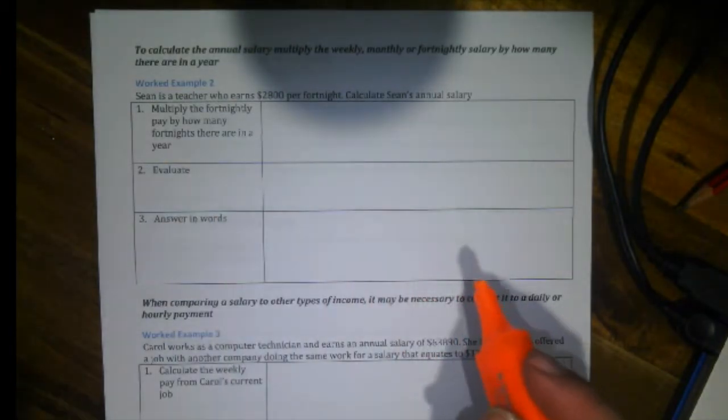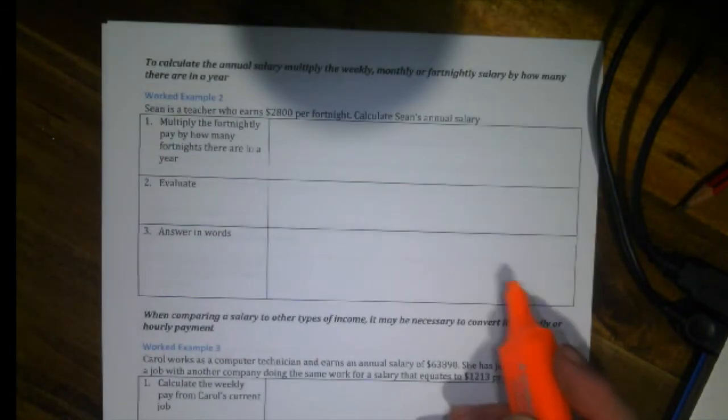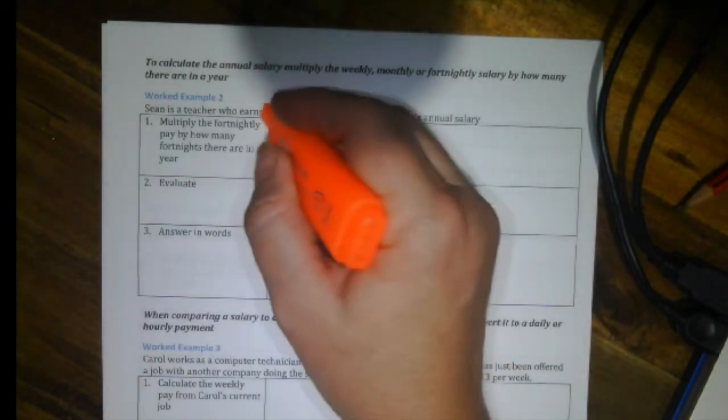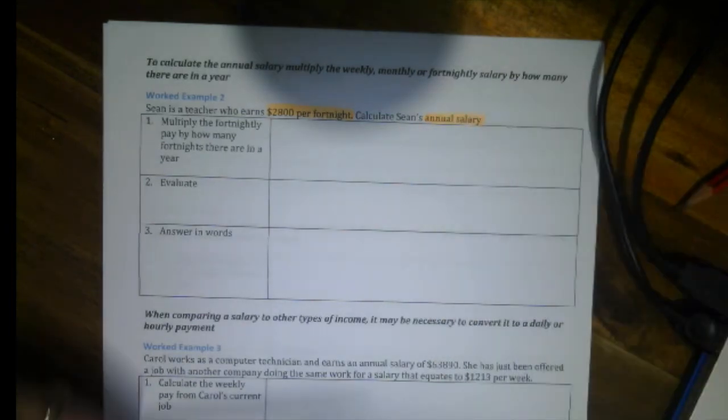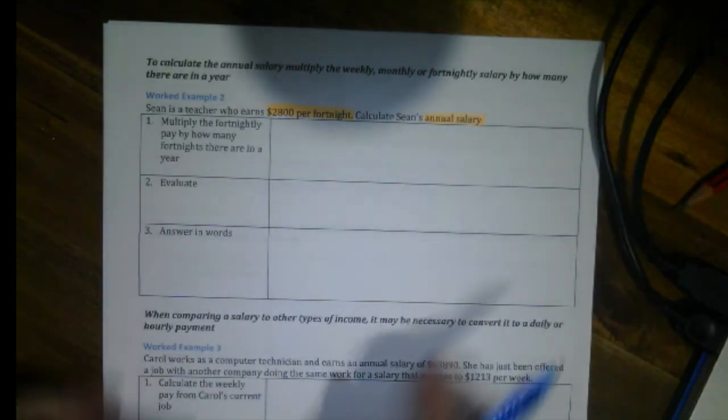This question is very similar. Sean is a teacher who earns $2,800 per fortnight. Calculate Sean's annual salary. So they're saying that he earns $2,800 per fortnight, and they want to know how much he earns in a year.